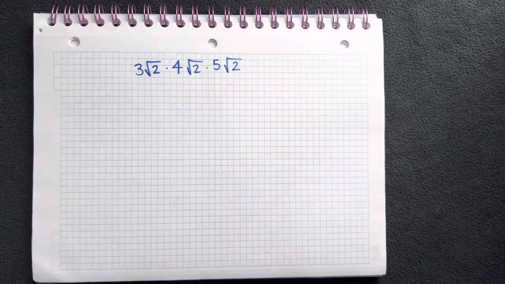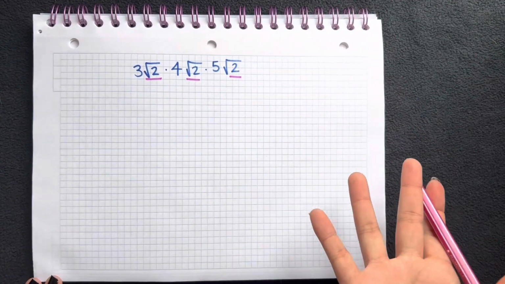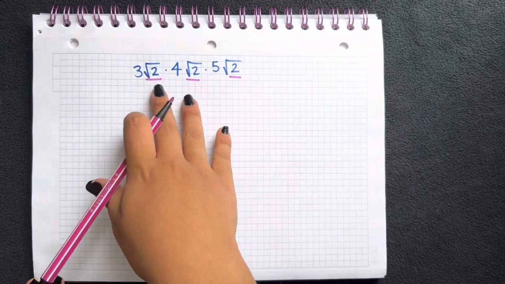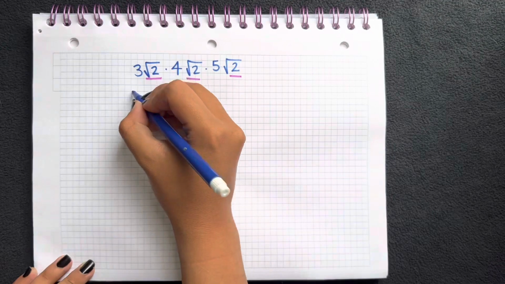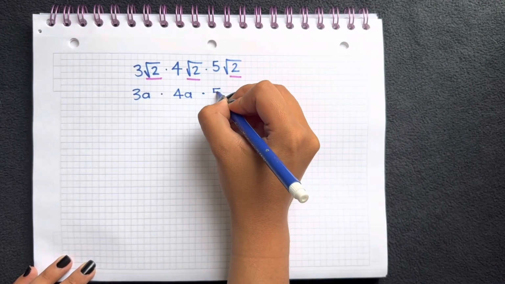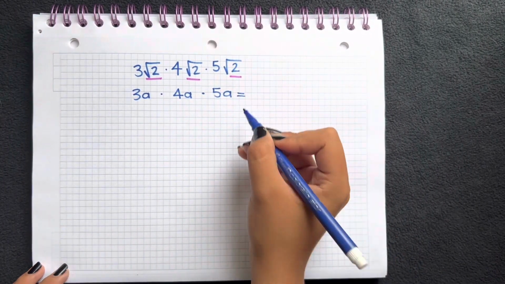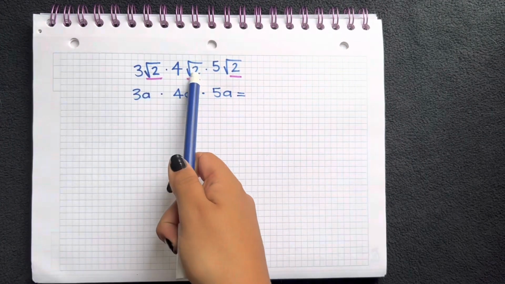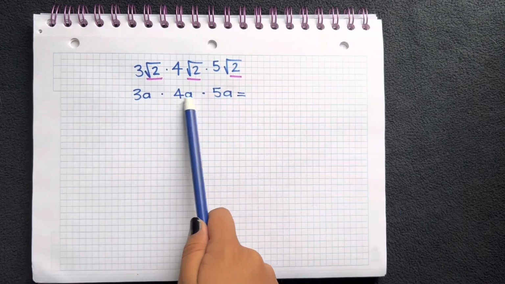For this, the most important thing to realize is that our square roots here are the same. These three are a square root of 2, which means that we can solve this problem taking that as an algebraic operation, which will be basically 3a times 4a times 5a. As we can see here, it is much easier to operate now that we don't have these kind of values that can confuse us. So now what we do is operate these numbers.